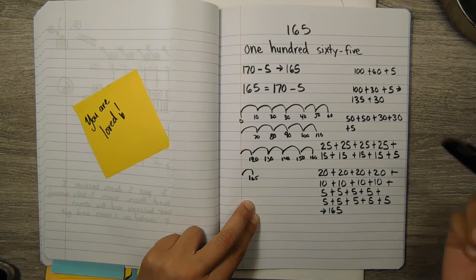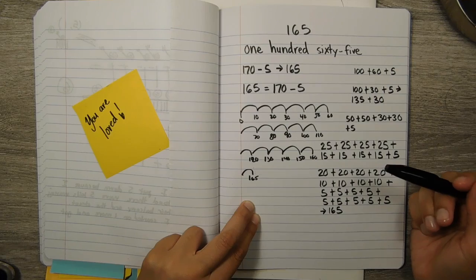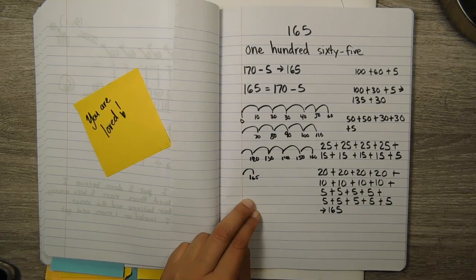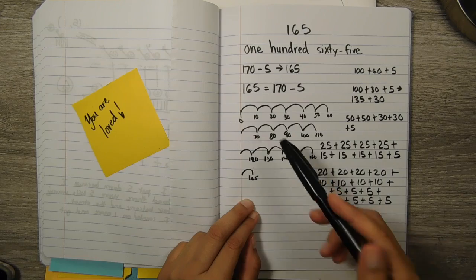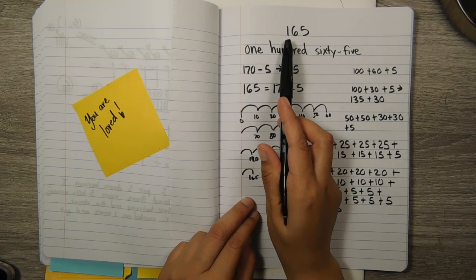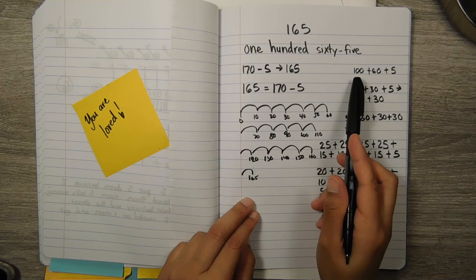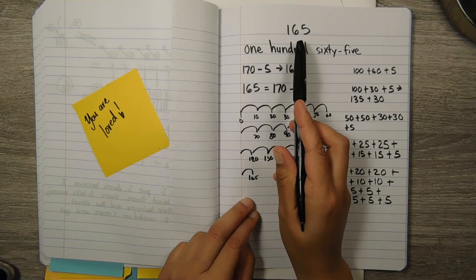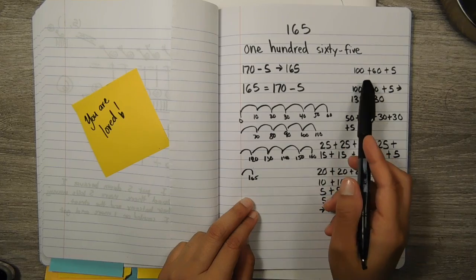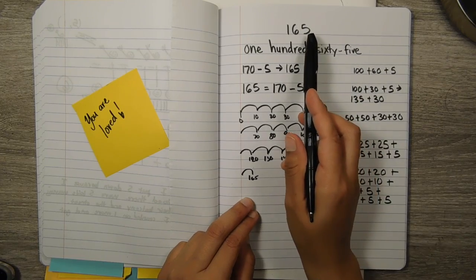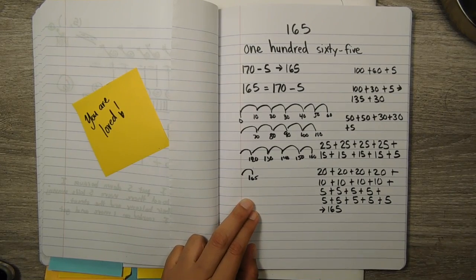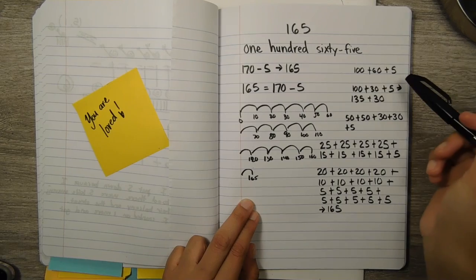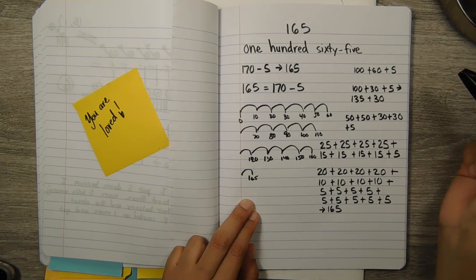Ready? I started off over here, and the first thing that came to mind was to look at 165 and break it down into hundreds, tens, and ones. I looked at the hundreds place, saw there was 100, so I put 100. I looked at the tens place, saw there were 6 tens, which is 60, and then looked at the ones place, saw there were 5 ones, so I put 5.